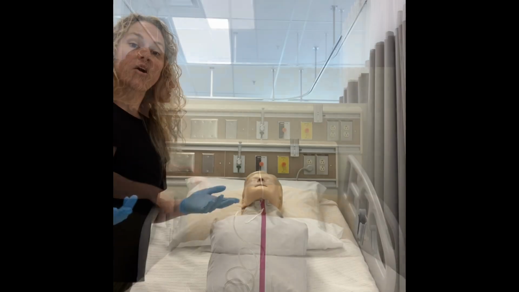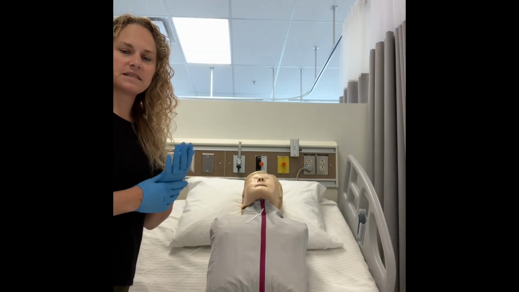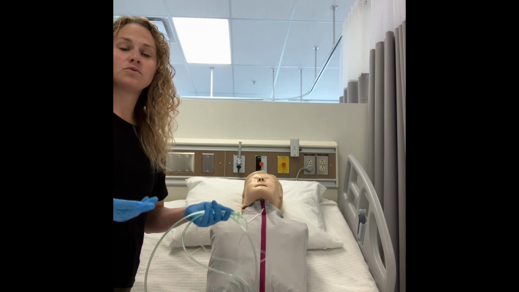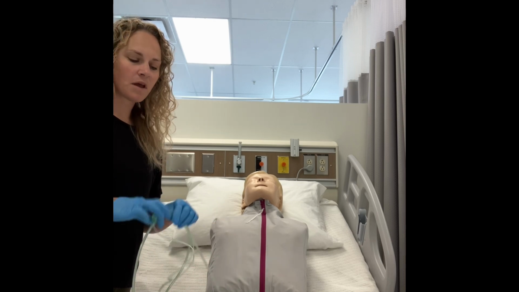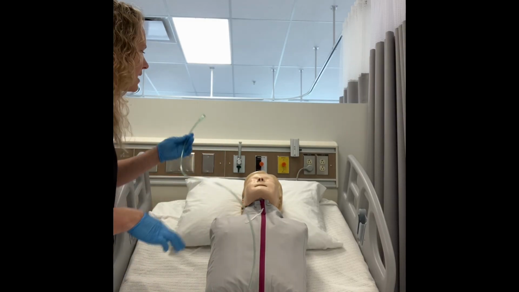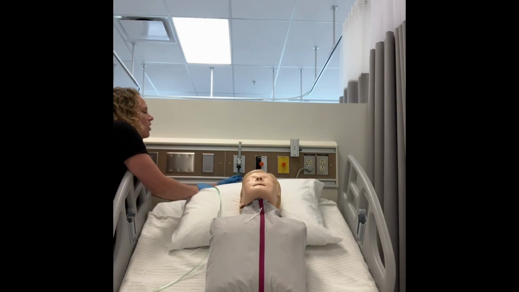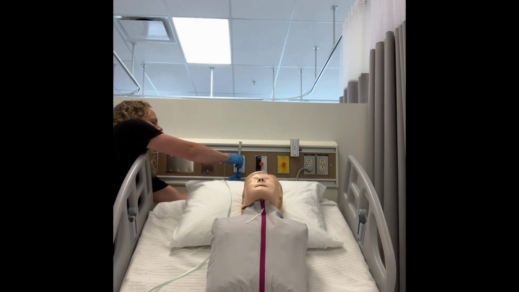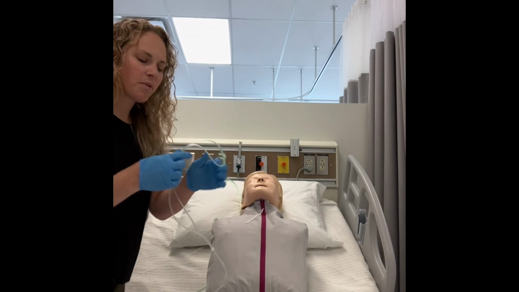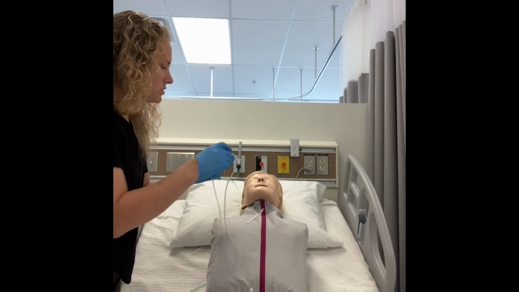different piece of equipment. There are 4 different delivery devices that we show students to deliver oxygen to a patient who is breathing independently. The first of those is a nasal cannula. A nasal cannula connects to the oxygen flow meter by a tubing to the tree. Okay? And then you apply these prongs into the nose.